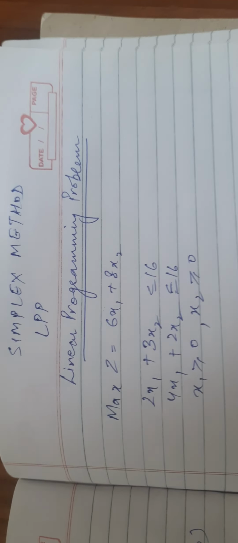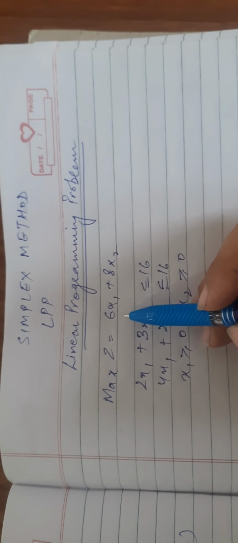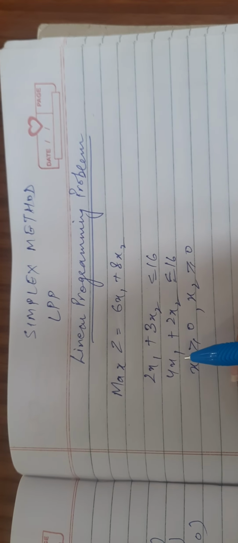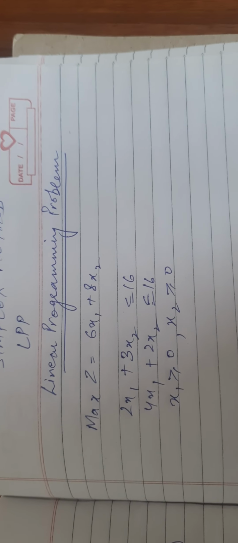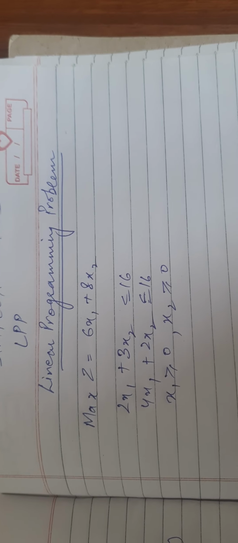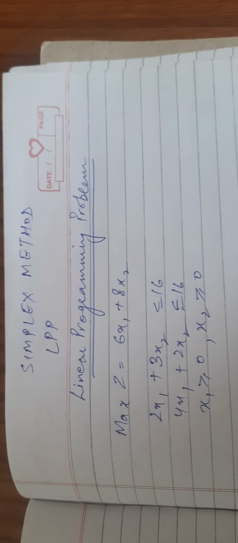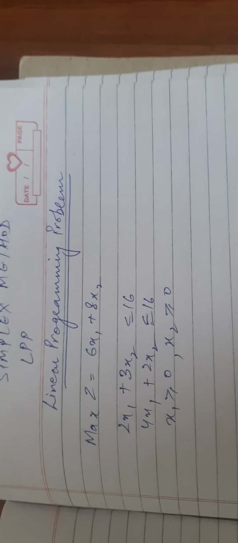I've taken an example: maximize z = 6x1 + 8x2, subject to 2x1 + 3x2 ≤ 16 and 4x1 + 2x2 ≤ 16. This is a very common problem that you can find in your examinations. I'll solve this in complete detail for you.